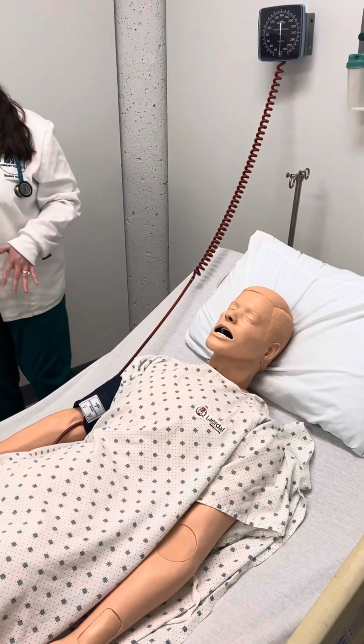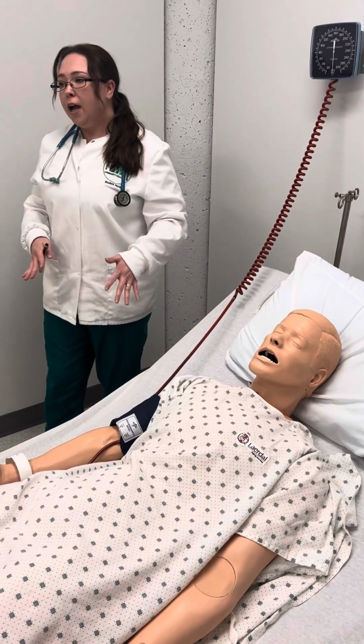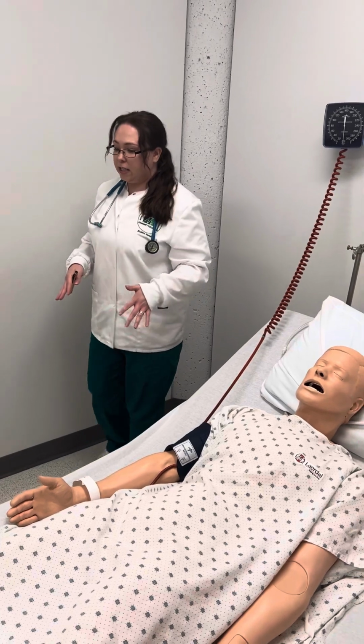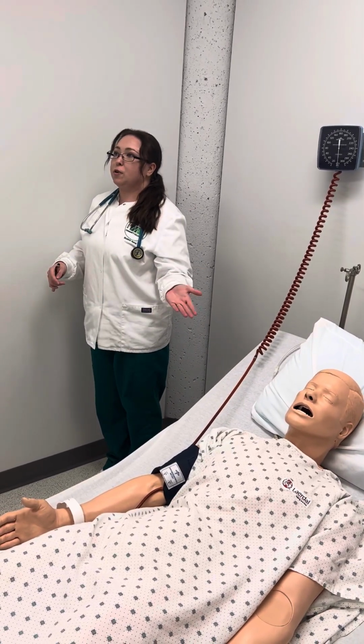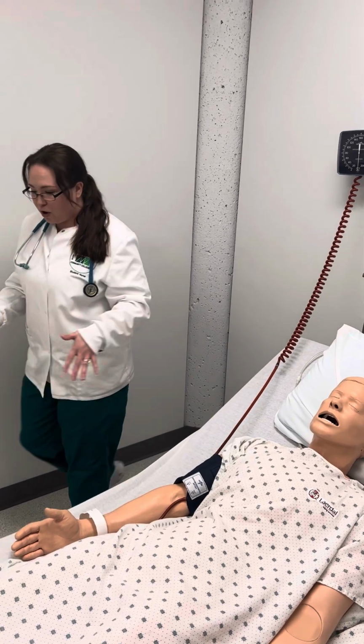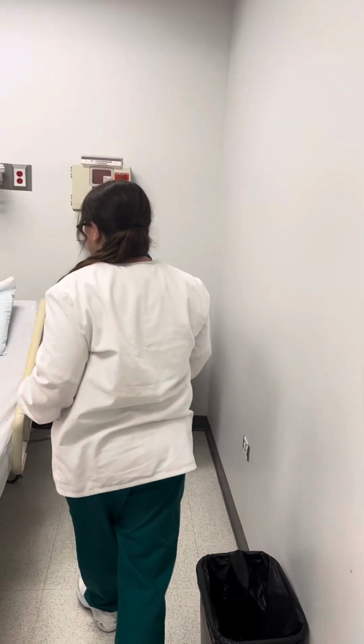And while I'm on this side, I'm going to assess my patient's hearing by doing the whisper test. I'm going to take a step back. I'm going to whisper a word. Nurse. My patient is going to repeat back, nurse. And then I'm going to go to the other side, and I'm going to do the same steps.